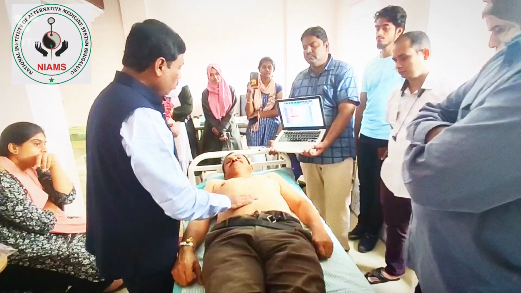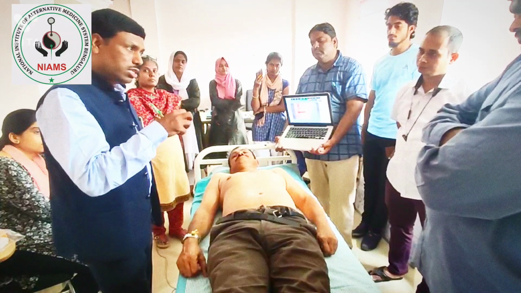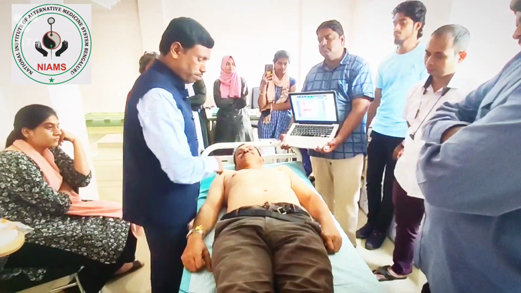So this is the procedure for doing this activation. This also treats the middle geo. Middle geo is good, then the lower geo is also good, and then the upper geo is also good.